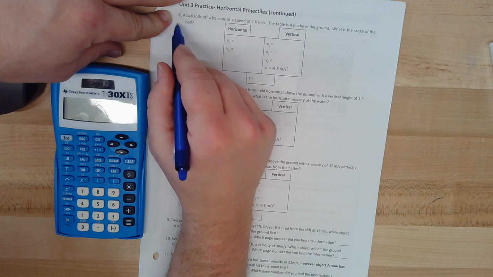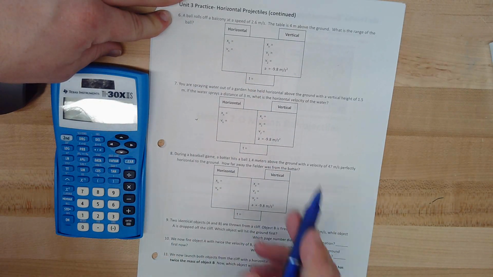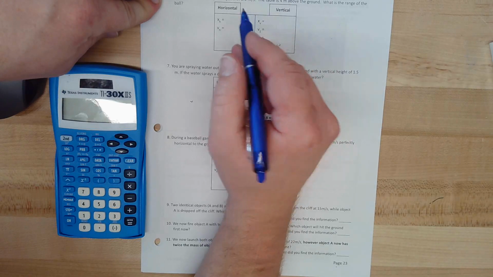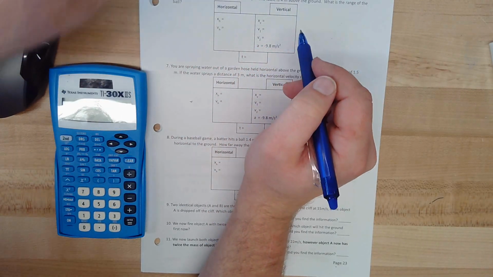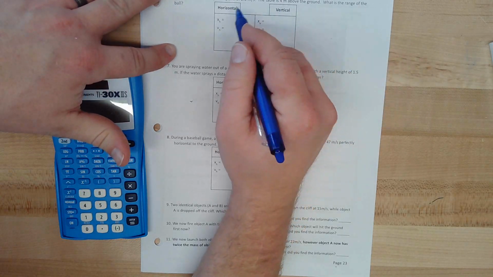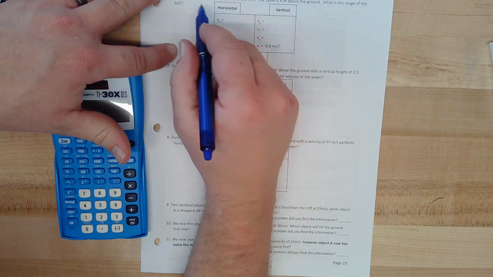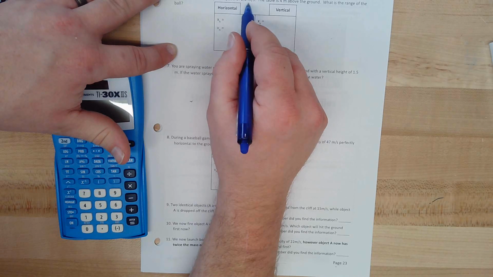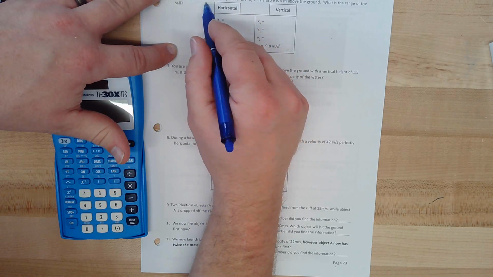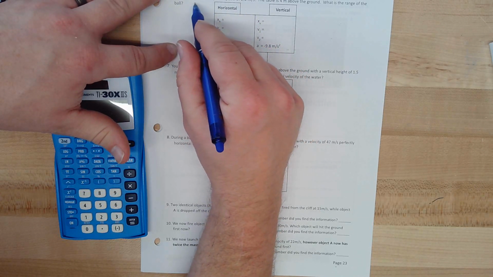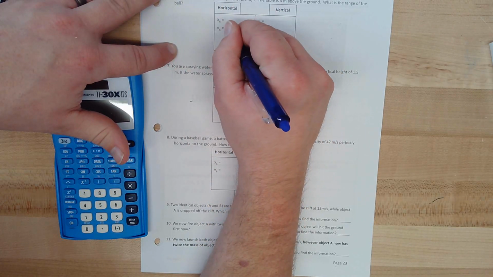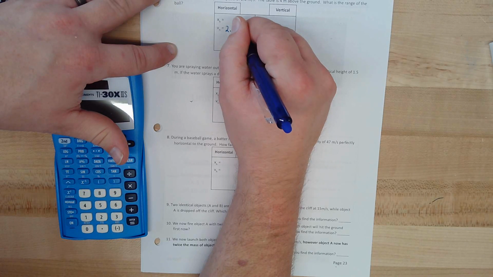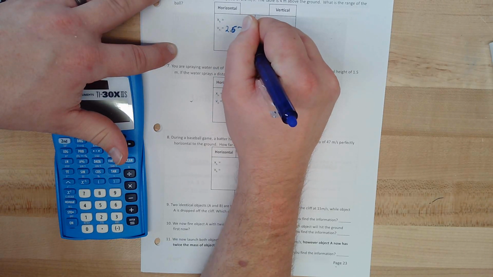Number 6 on page 23. A ball rolls off a balcony at a speed of 2.6 meters per second. The table is 4 meters above the ground. What is the range of the ball? So if my ball is rolling off a balcony, we see "off" and picture a vertical direction, but we need to picture that ball rolling along the balcony before it falls off. That tells us that since it's rolling along the balcony, it's going to be 2.6 meters per second in the horizontal direction.